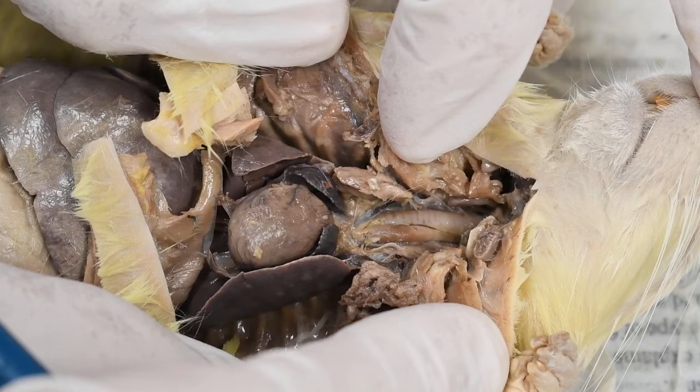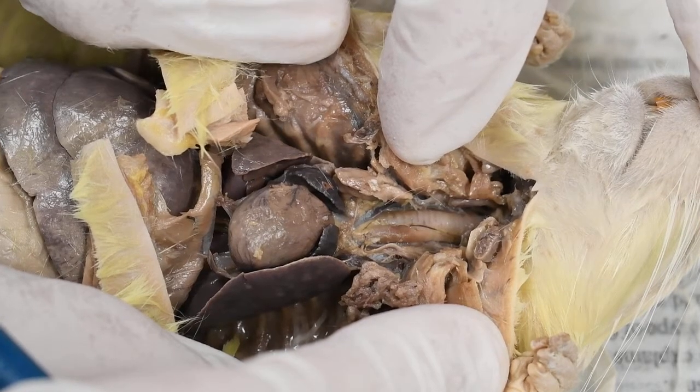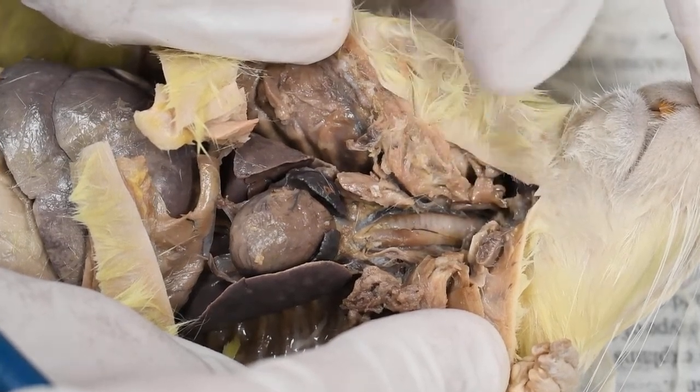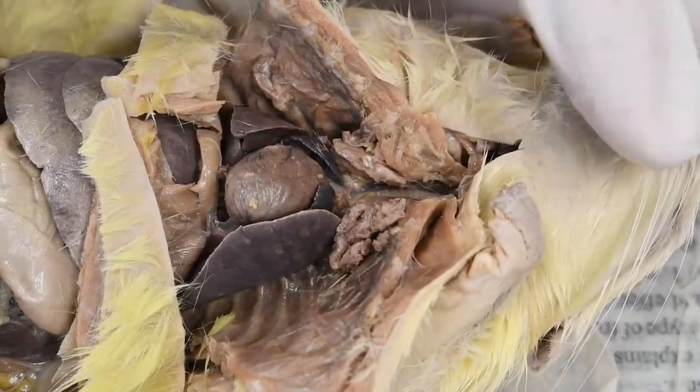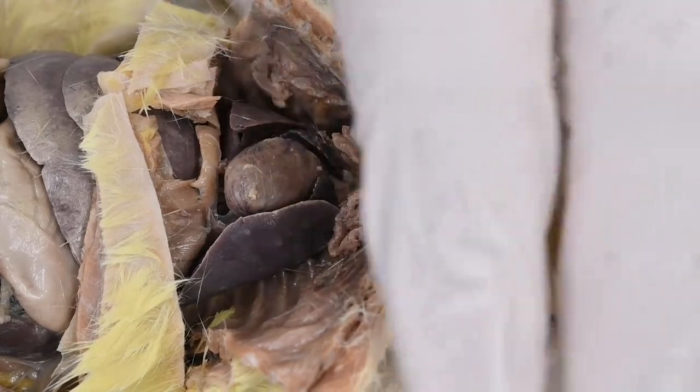Those rings are cartilage, and that's the trachea. So that brings air from the mouth down into the lungs. Okay, so now let's take a look at the digestive tract.